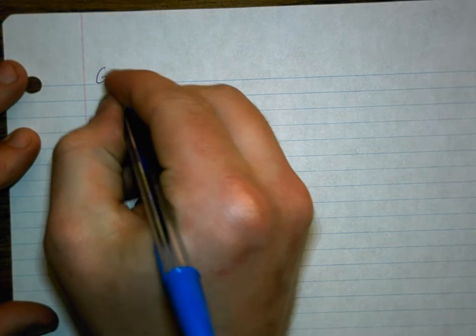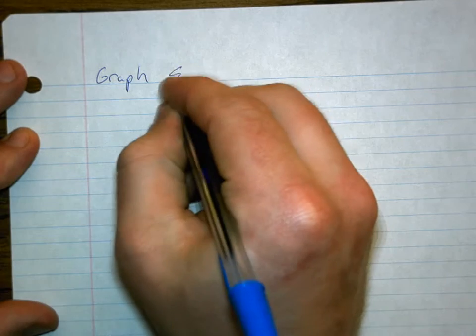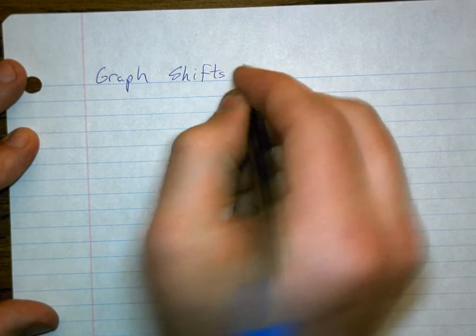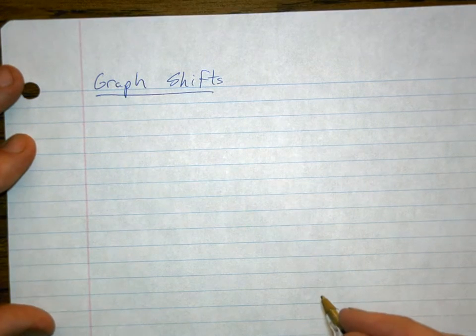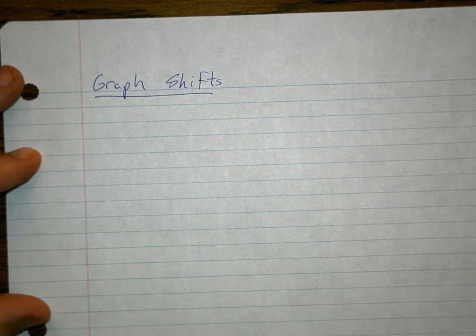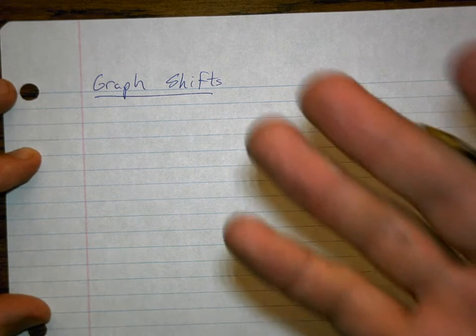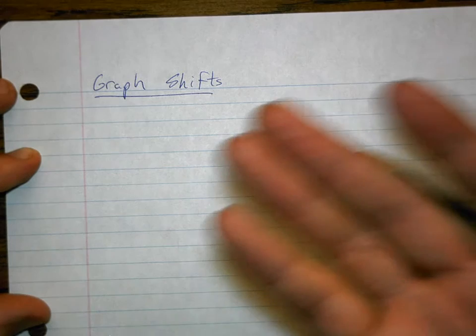This is graph shifts. Okay? Graph shifts. What I'm doing is I'm recording what I have on the doc cam.